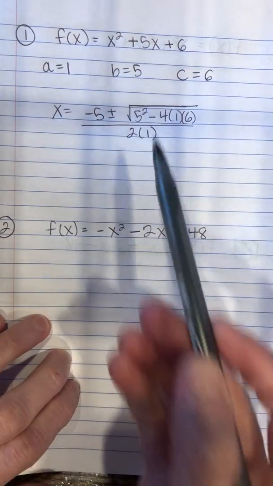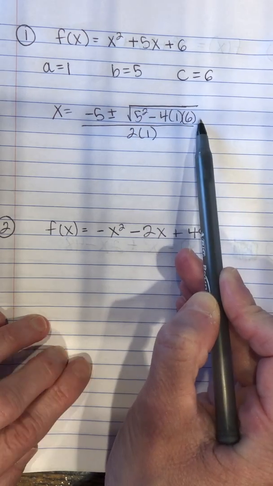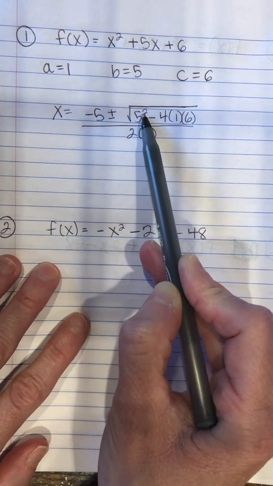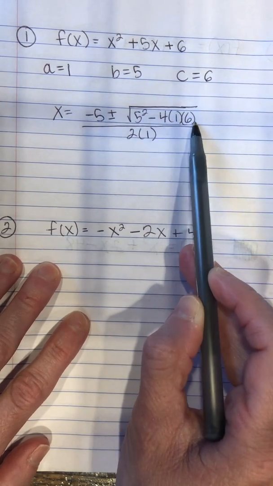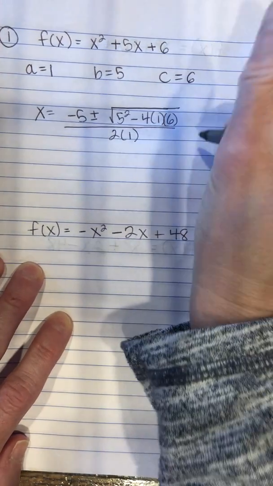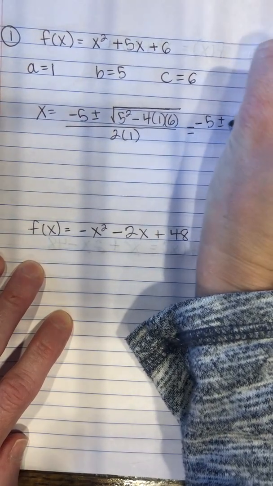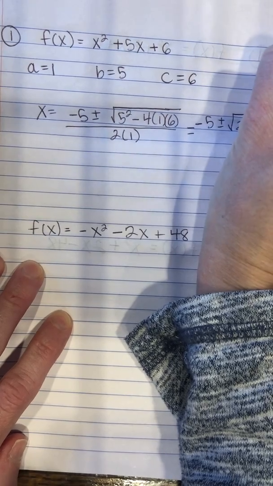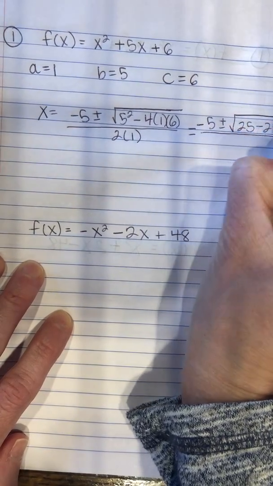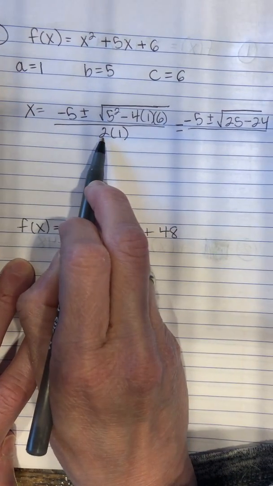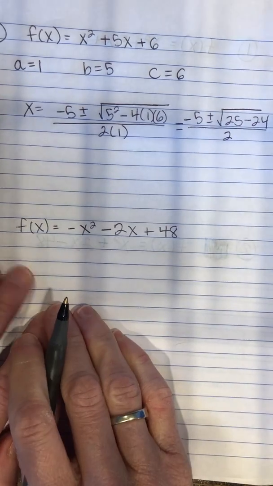So I'm going to start with the expression that is under the square root symbol here. So 5 squared is 25, and 4 times 1 times 6 is 24. So I can rewrite it as 25 minus 24. And at the same time, I'm also going to clean up my denominator. 2 times 1 is just 2.